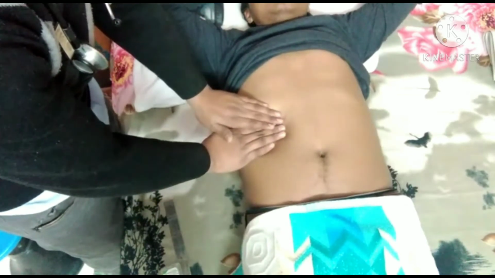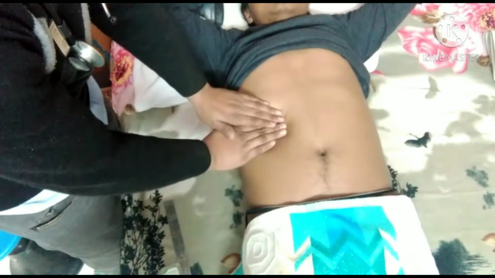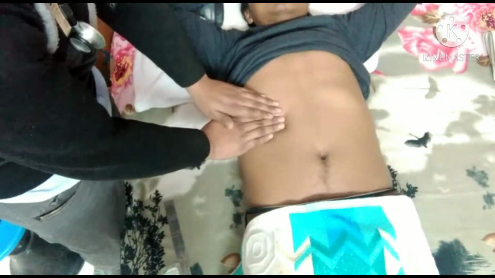Signs of acute abdomen include abdominal pain with coughing, a rigid or board-like abdomen, guarding, rebound, and percussion tenderness.